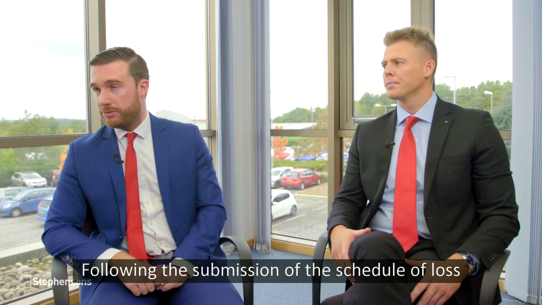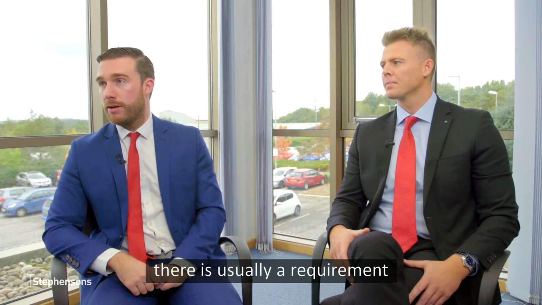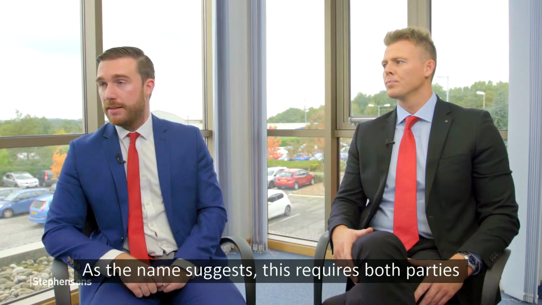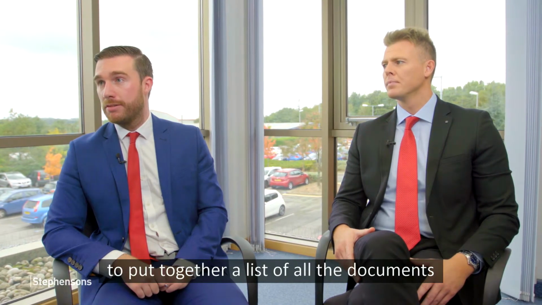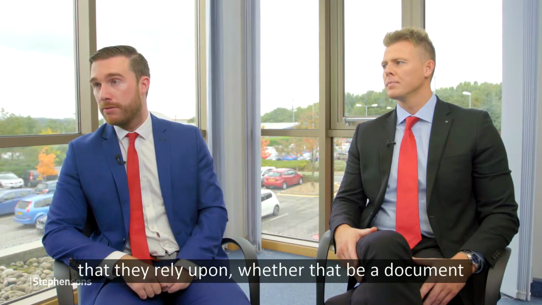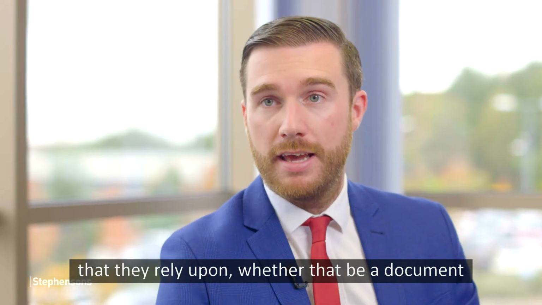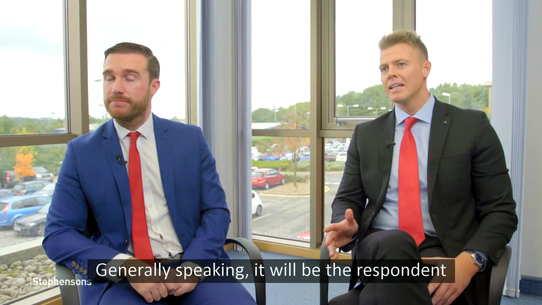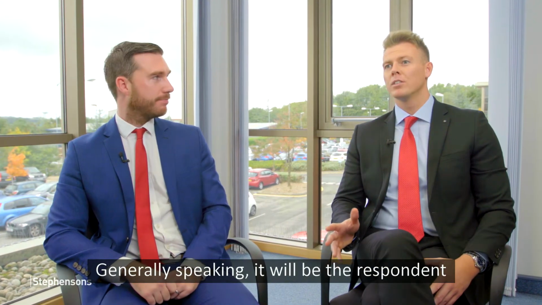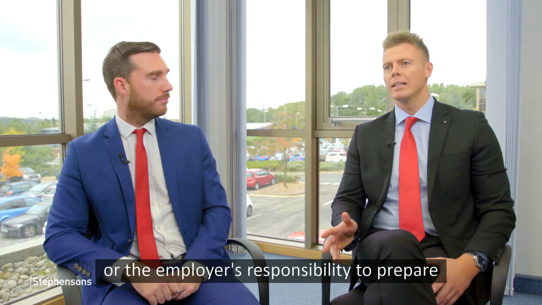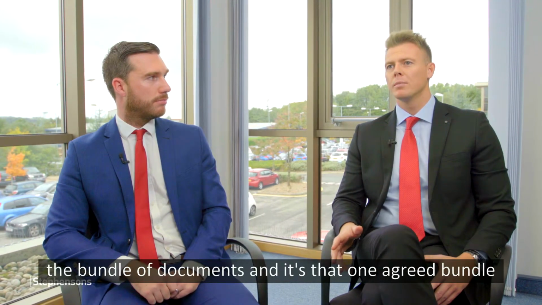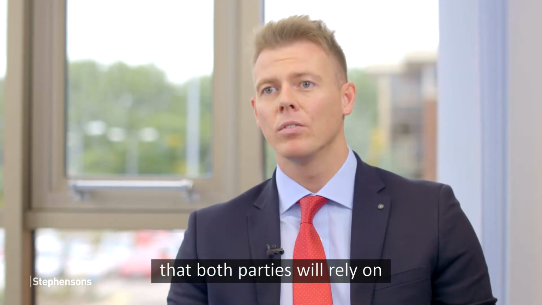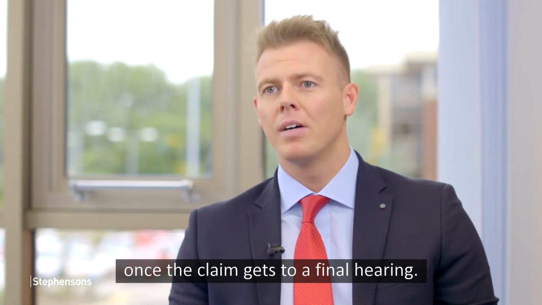Following the submission of the schedule of loss, there is usually a requirement to submit a list of documents. As the name suggests, this requires both parties to put together a list of all the documents that they rely upon, whether that be a document that helps or hinders their case. Generally speaking, it will be the respondent or the employer's responsibility to prepare the bundle of documents, and it's that one agreed bundle that both parties will rely on once the claim gets to a final hearing.